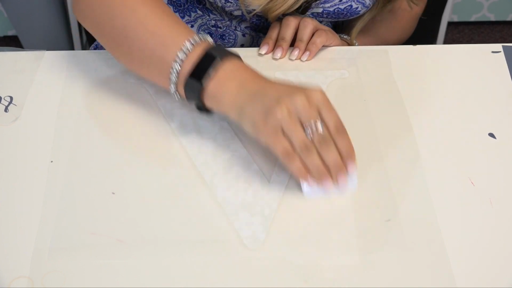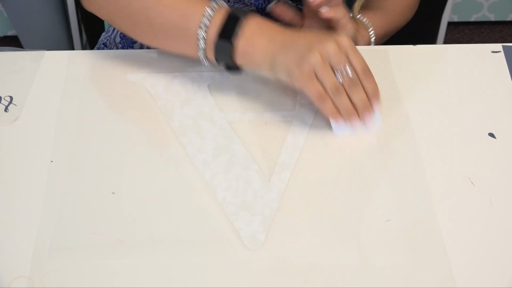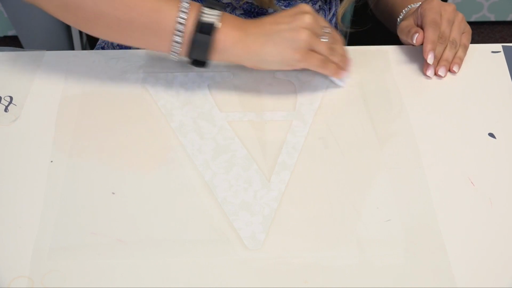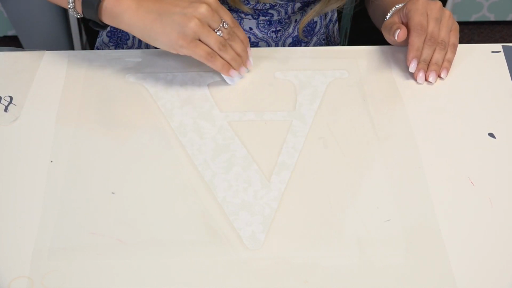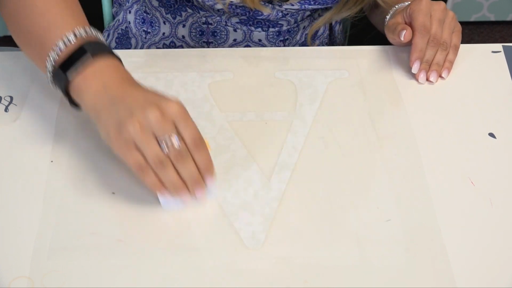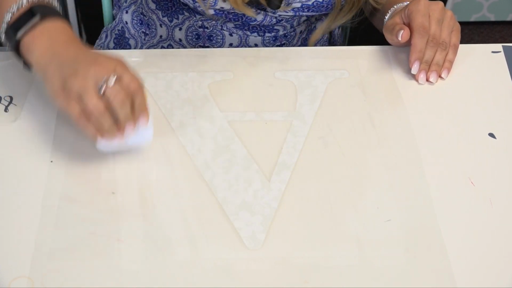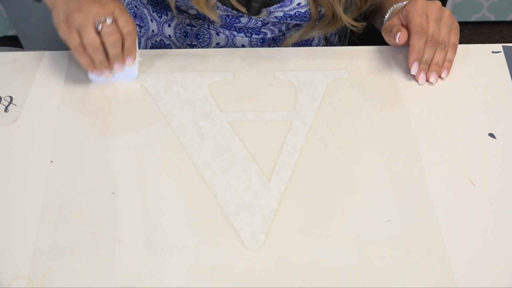Now whenever you are doing the squeegee process, you can either use an actual squeegee for this or you can use a credit card. Anything with a thin hard edge that will get that nice and smoothly across there so that the transfer is happening well.